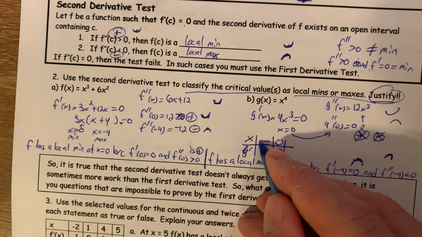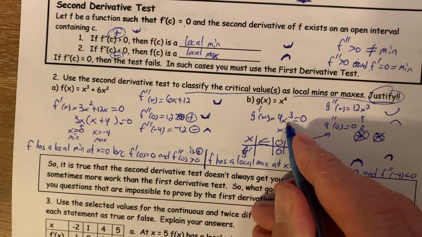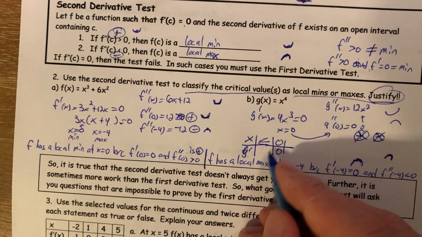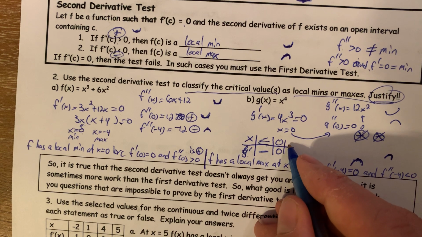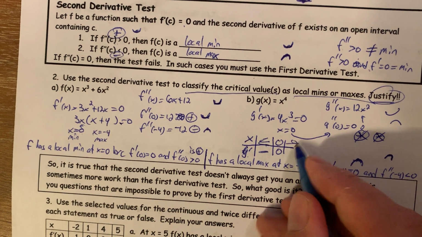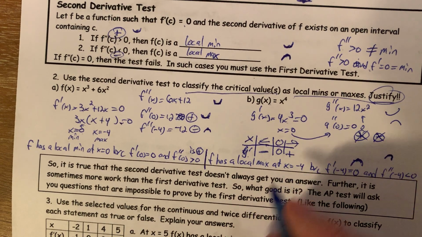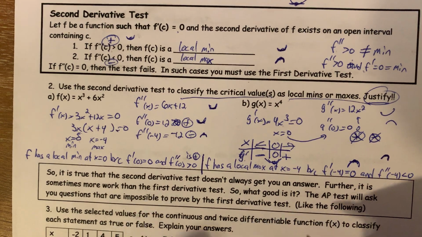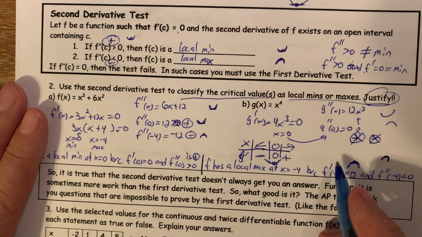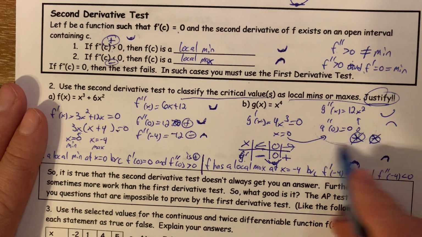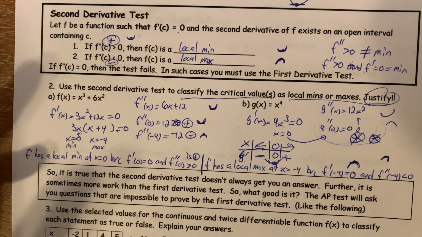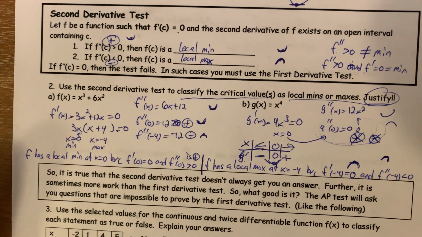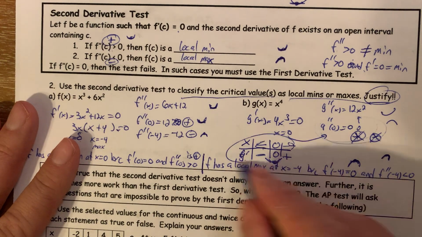And when we pick a number less than 0, the derivative, the slopes, are going to be negative. When we pick a number bigger than 0, the slopes are going to be positive. And if the slopes change from negative to positive, there was a local min. So be careful. If the second derivative is 0 or is undefined, then the second derivative won't tell us anything, and we might still have to make a sign chart.